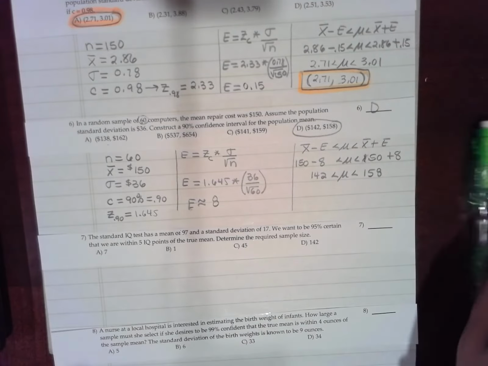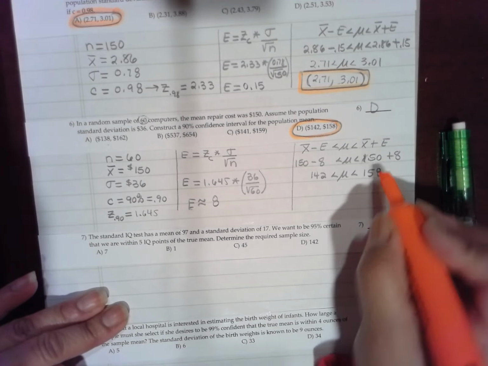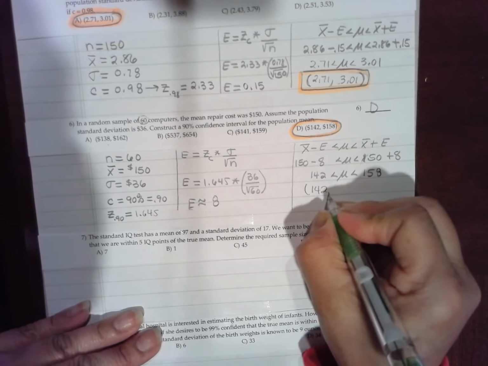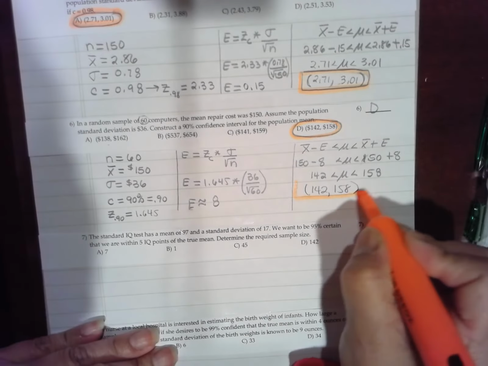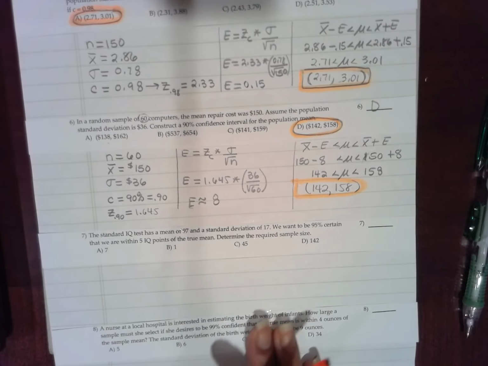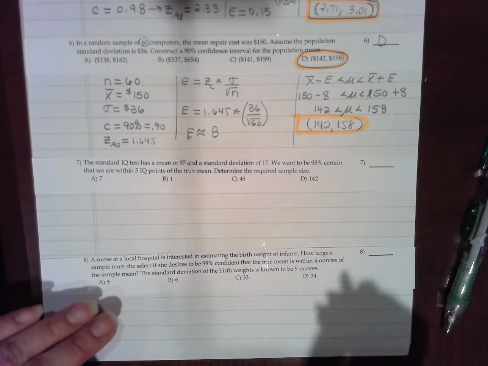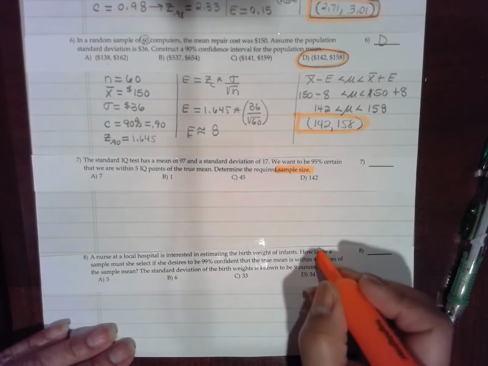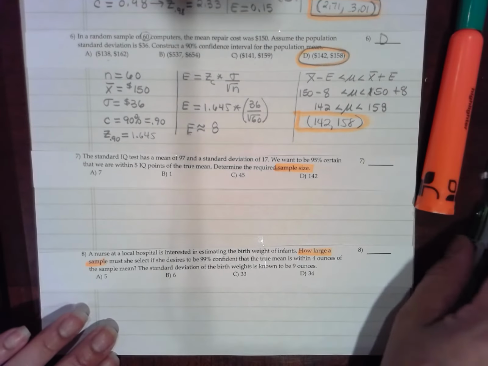That matches answer D. So now we just have 2 more questions. Again, this is expressed in parentheses, 142, comma, 158, but it's coming from the interval notation. So now number 7. In these questions, we're asking you to find the sample size. So the next one, how large is the sample? They're both about sample size.